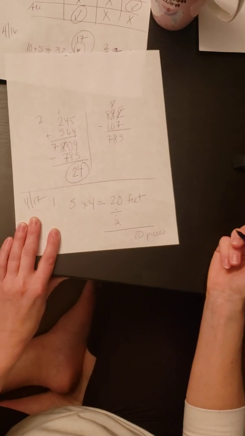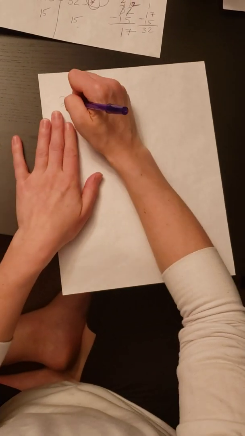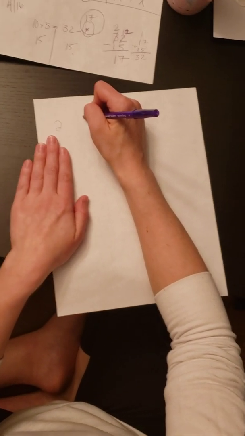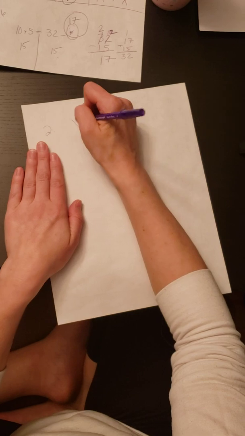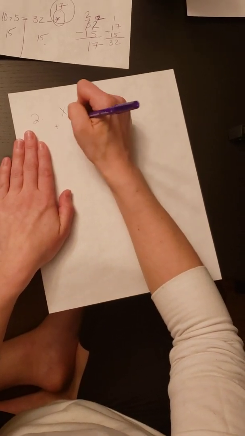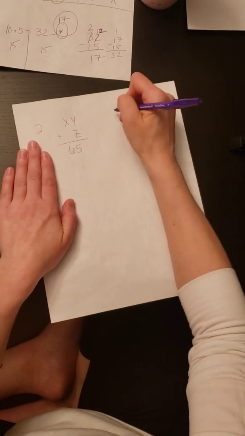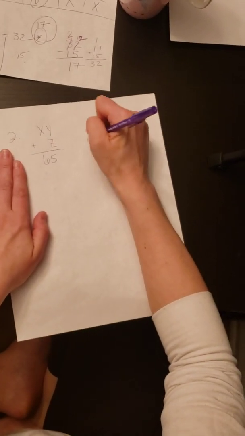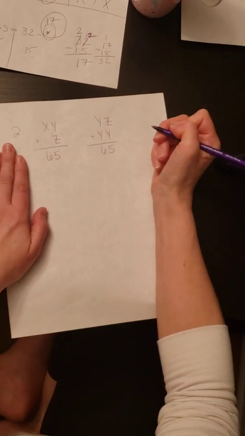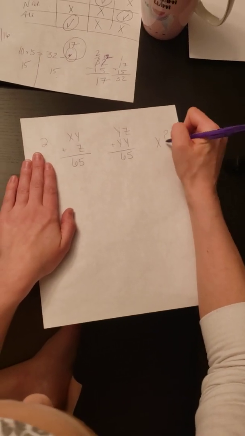And last but not least, this one might look a little tricky, but it's really not that bad. It says X, Y, and Z represent different digits. XY represents a 2-digit number. XY plus Z equals 65. XZ plus YY also equals 65. If both are true, what is the value of X?